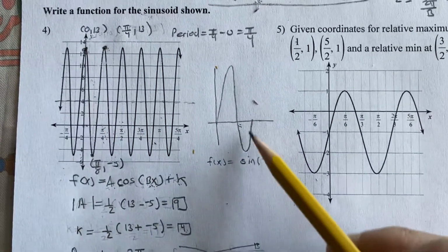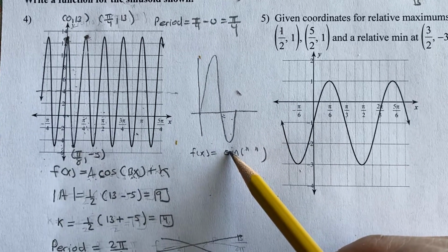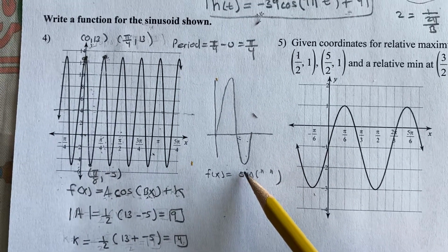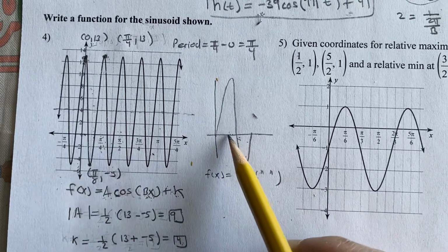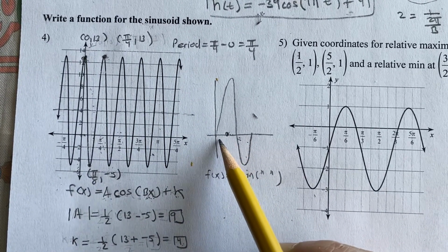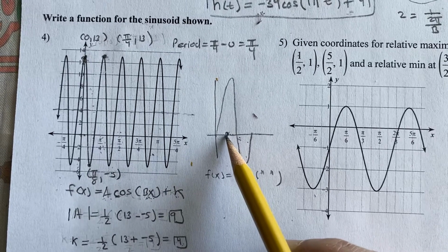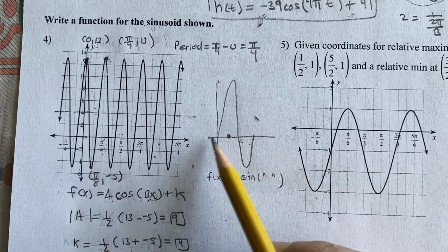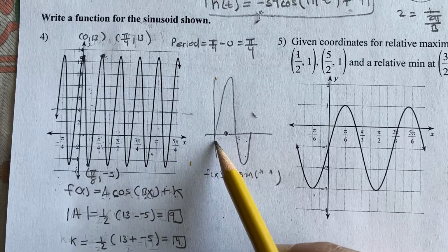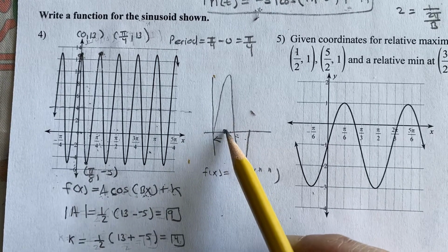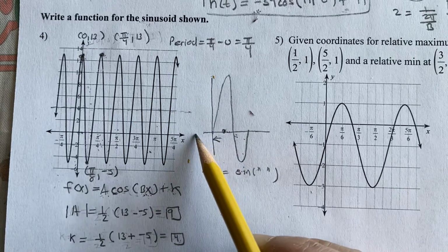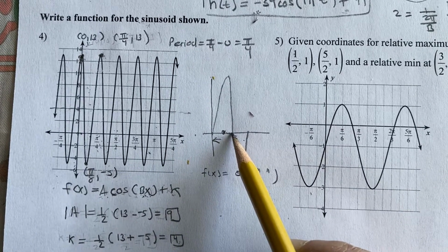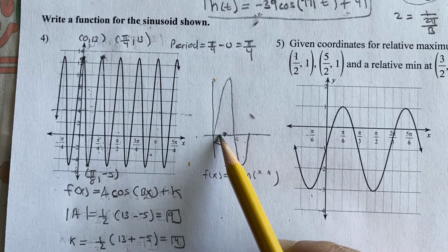But remember, this equation's in terms of sine right now, right? And so the way we make this graph look like this, if you take a look, we just need to take this portion of the graph and shift it all the way over here, right? Take this guy and shift it. And if we shift it, if you can visualize, this would be over here, this guy right here would be over here, and then this would be over here, which is what we want.